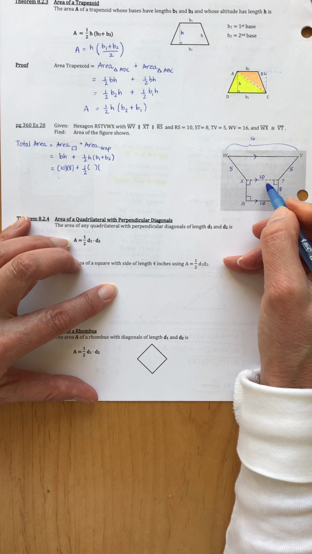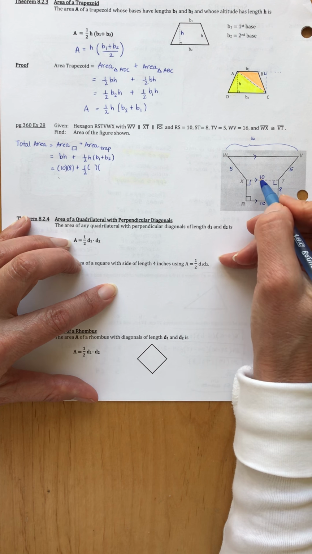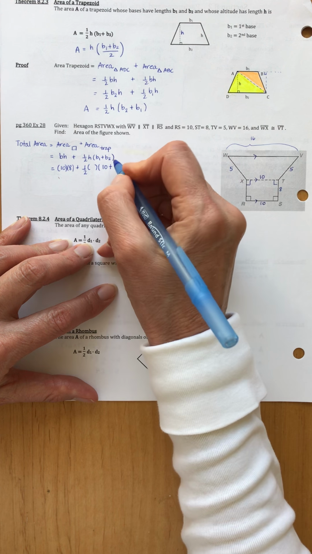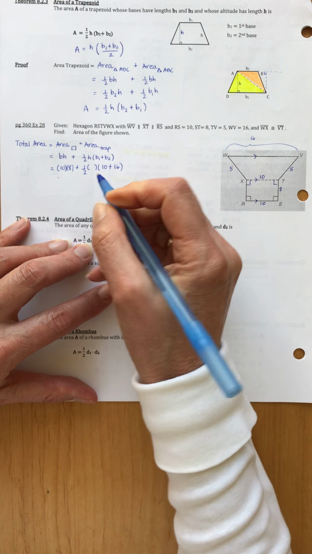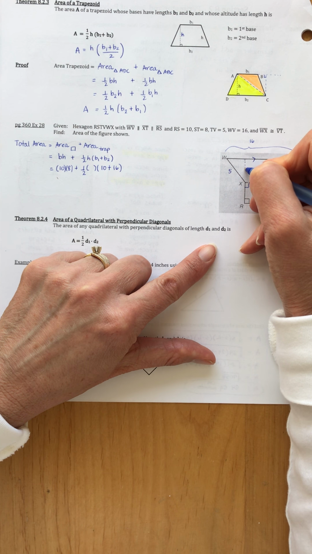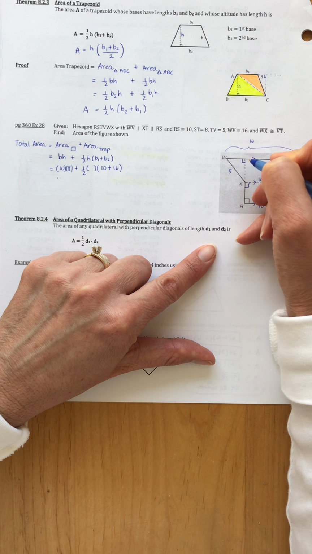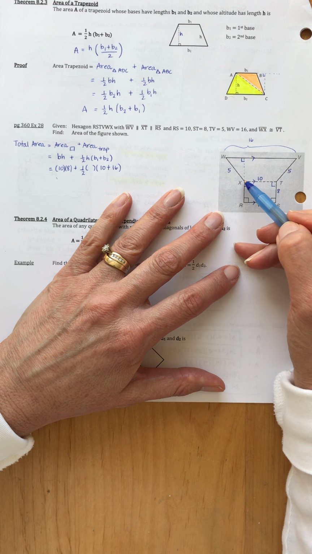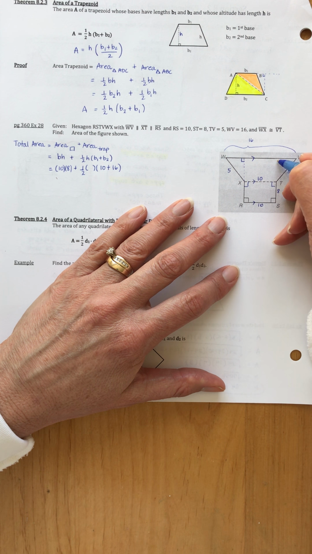And then b sub 1, I'm going to put in 10. And b sub 2, I'm going to put in 16. Okay, so we just need to find this h. This is what we're looking for right here. Okay, so if I go ahead and make that like that, and let me keep going here.